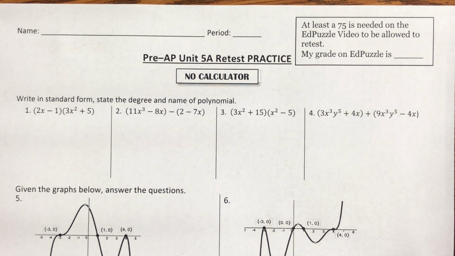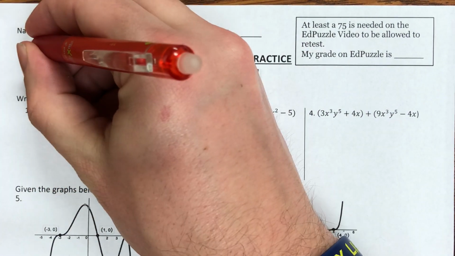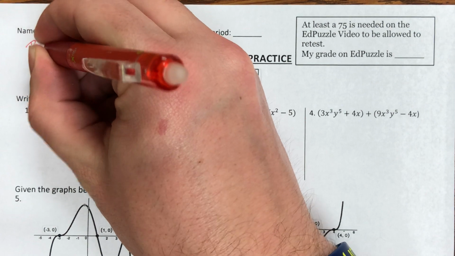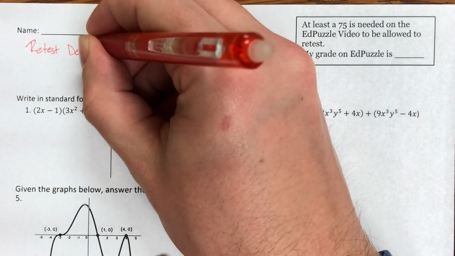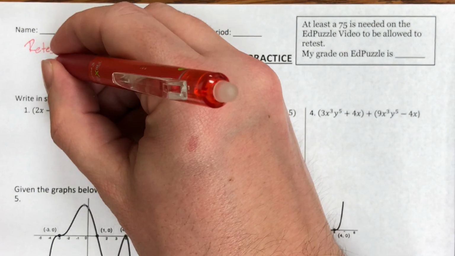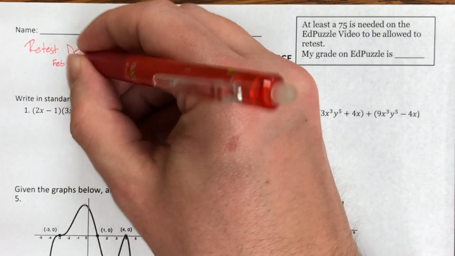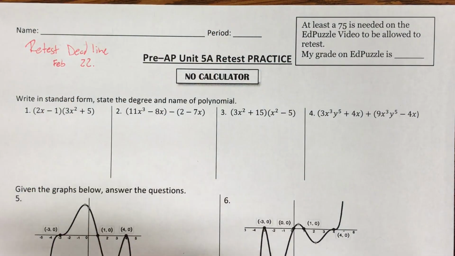This is the retake, the 5A retake practice video. The retest deadline is going to be February 22nd. That is next Friday, or this coming Friday.